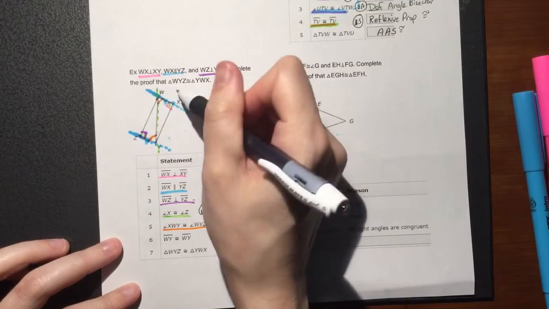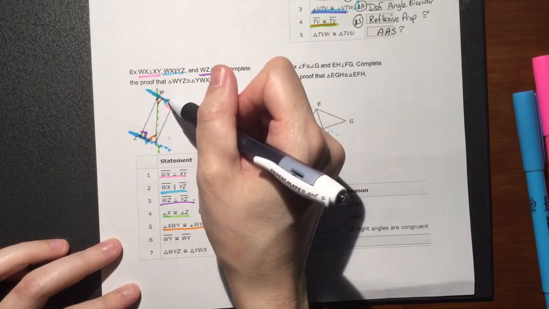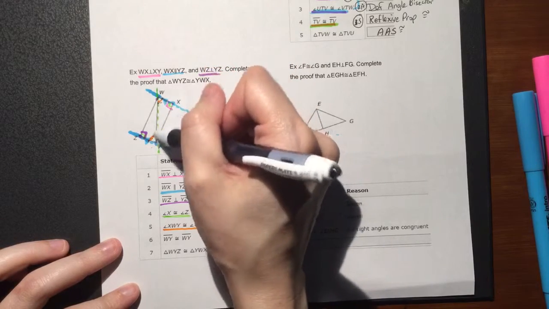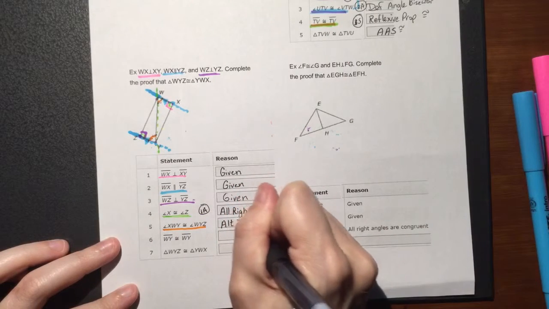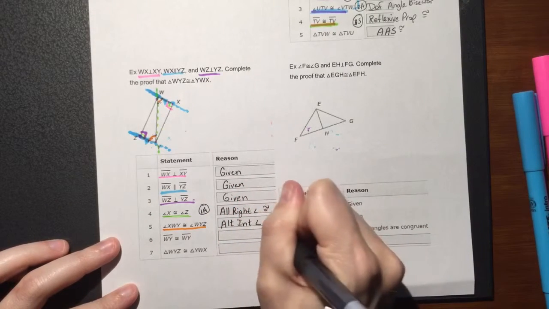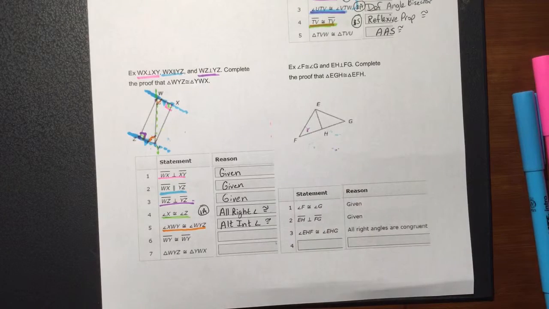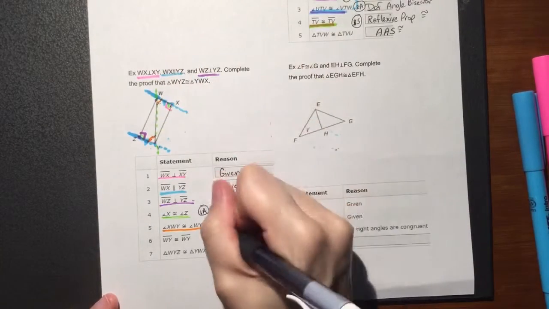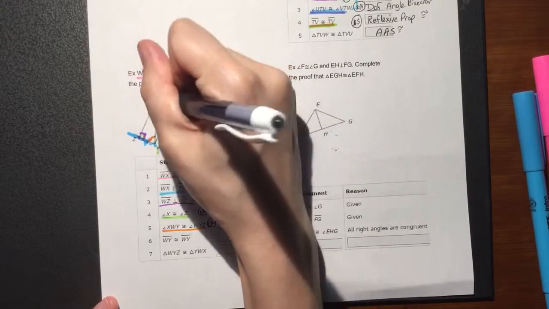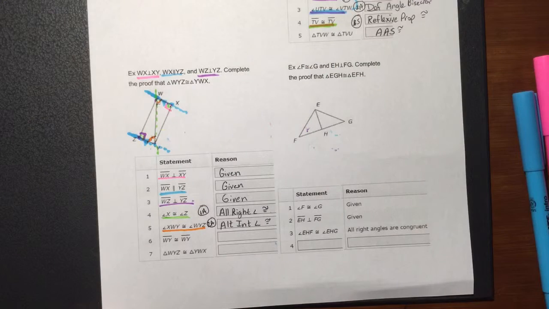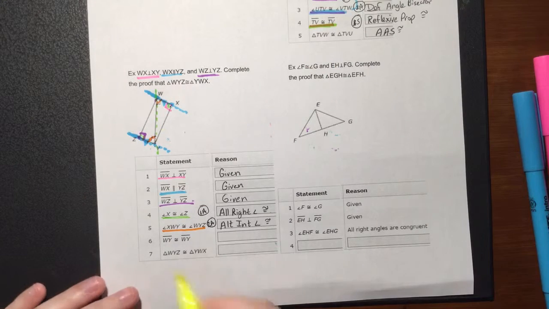And they're inside of those 2 parallel lines, and they alternate about that transversal. So these are alternate interior angles, which are congruent, and we're using that theorem. Alrighty, so that gives us an angle here, and we had those 2 already, and that gives us our second angle right there.